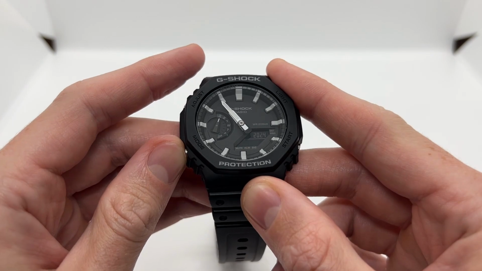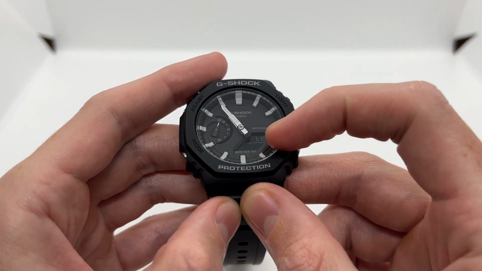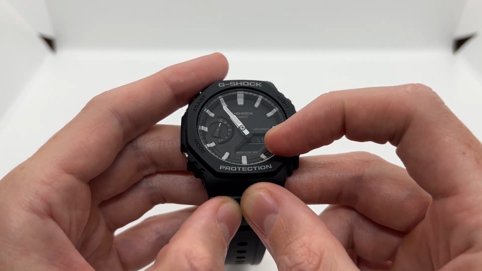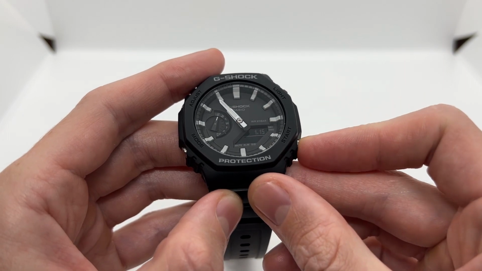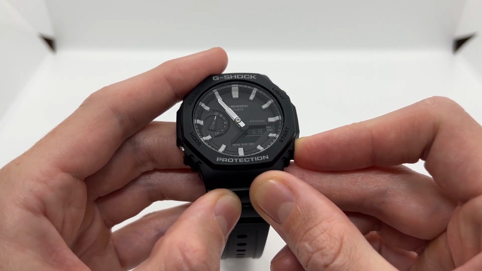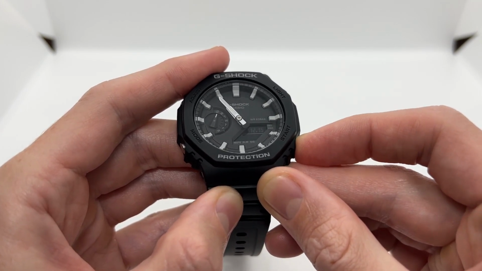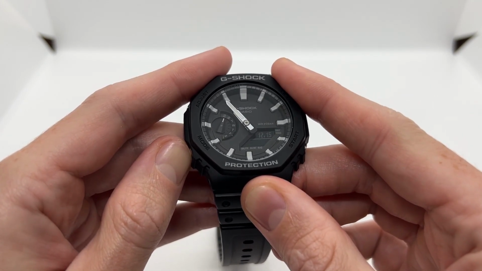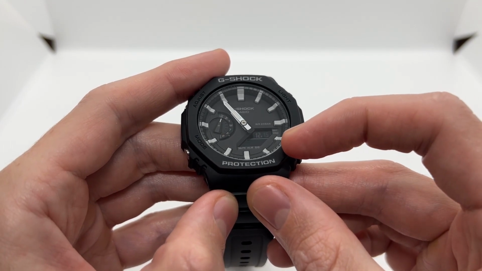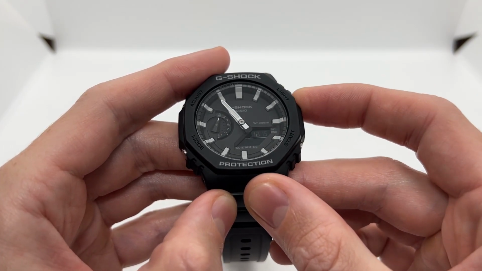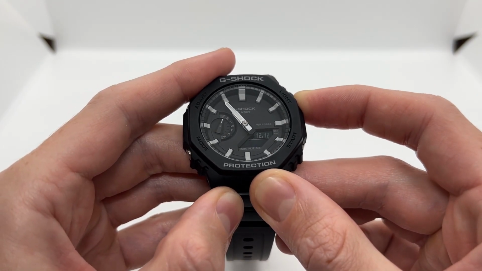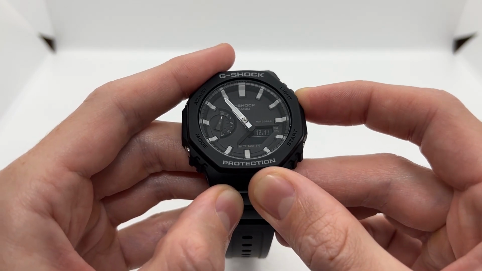Now we are going to press the mode button once again. Now the first thing that you can set here is the month. So let's make it December. Now I'm going to press the mode button once again. This is the day of the month. So we are going to go and make it the 24th.